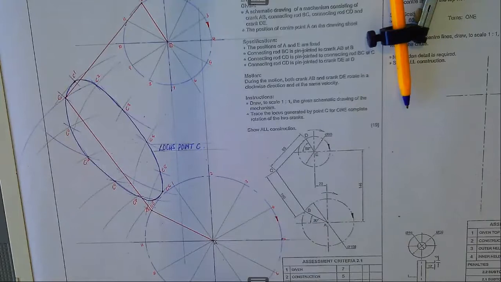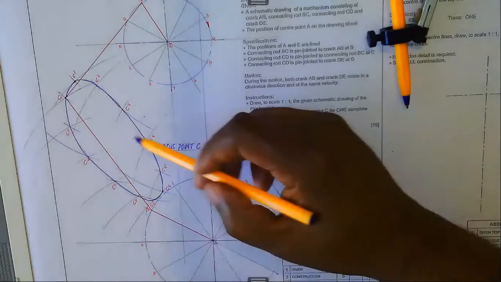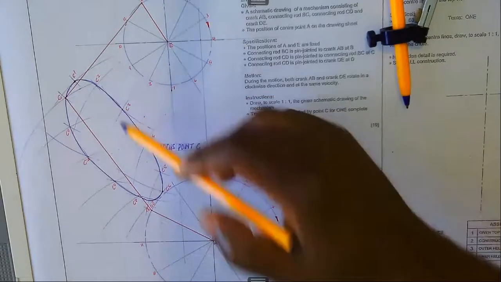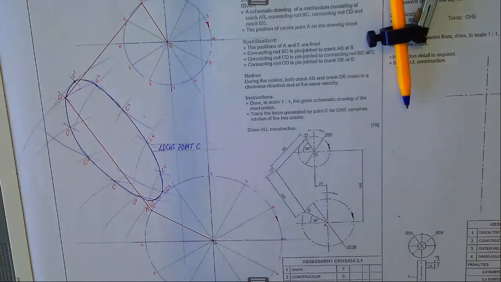Remember, you can come up with 6 divisions, 8 divisions, or 12 divisions. Because you want to refine and make sure that your curve is good and smooth, you don't want too much space between points. So the more divisions you have, the better the quality of the curve as well.